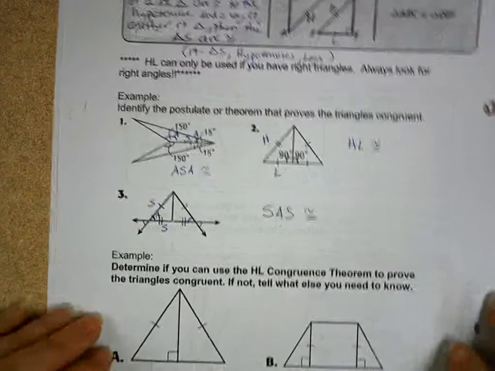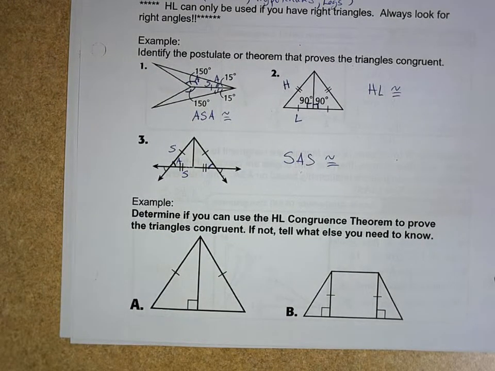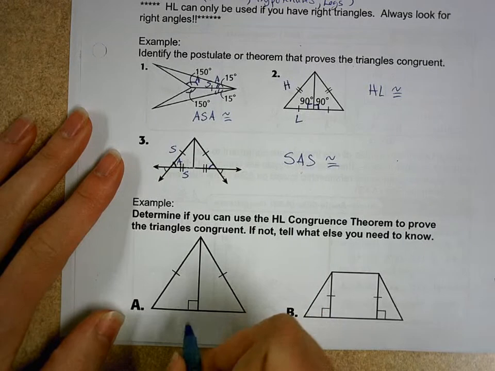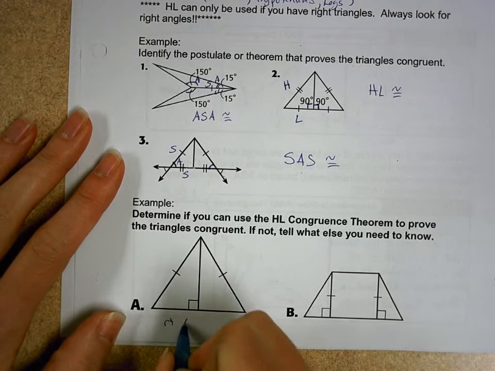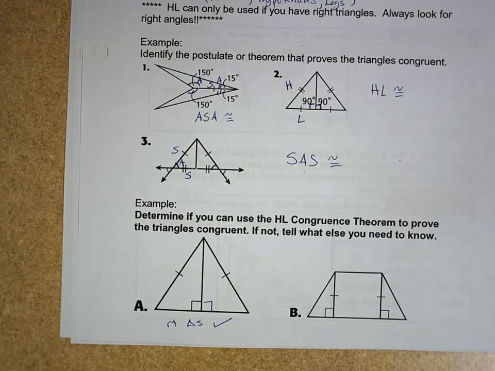Now, let's look at the next one. It says determine if you can use the hypotenuse leg congruence theorem to prove the triangles congruent. If not, tell what else you would need to know. All right, in order to do this, we have to have two right triangles. We have to have congruent hypotenuses and two legs. Well, obviously we have the right triangles. So right triangles, check. Because if one's a right angle here and they're a linear pair, the other one has to be a right angle.